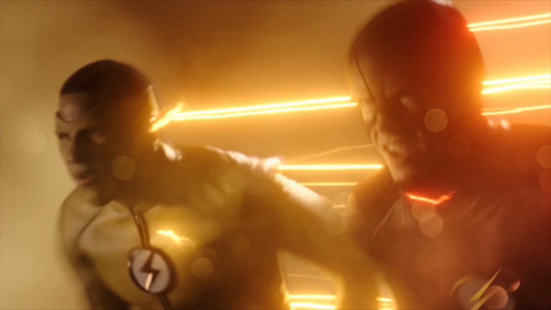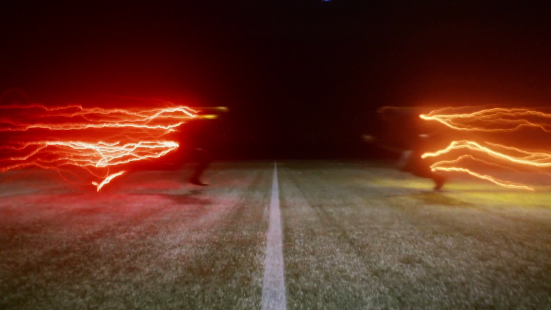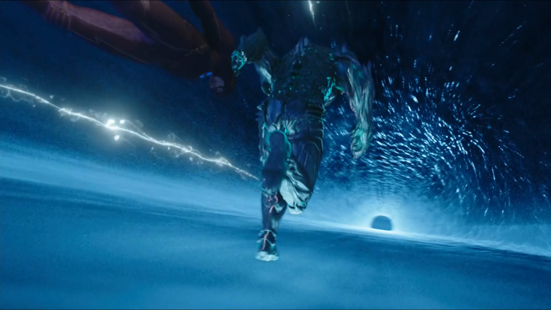So one, the color of your lightning is a function of your connection to the Speed Force and your speed, but two, it's also a really simple way for non-comic book people to understand who's fighting who on screen. Like if somebody just walked in off the street and they saw Savitar and Barry start fighting, they would know that Barry's lightning is yellow, he wears a red suit, Savitar looks silver, he has white lightning. So when they're running around as blurs on screen, it's easier to tell them apart.